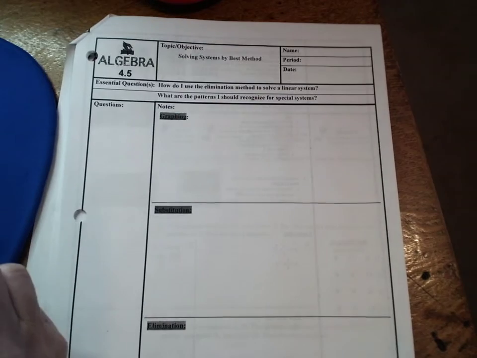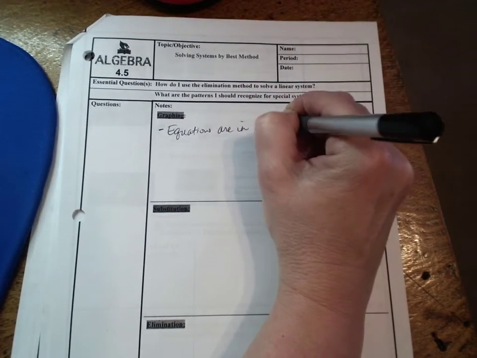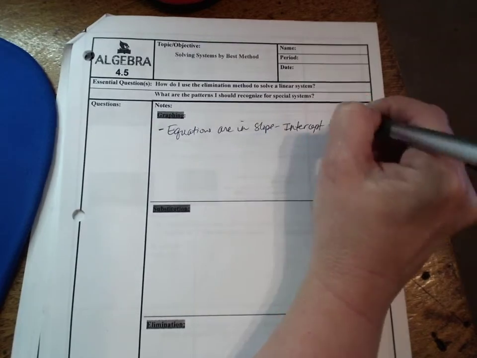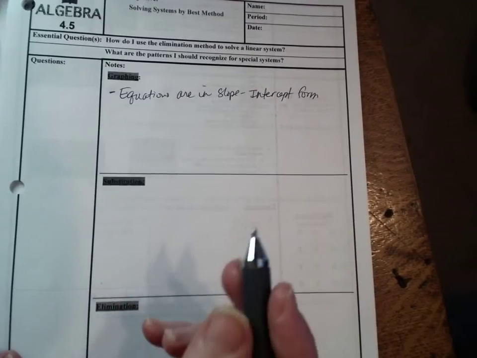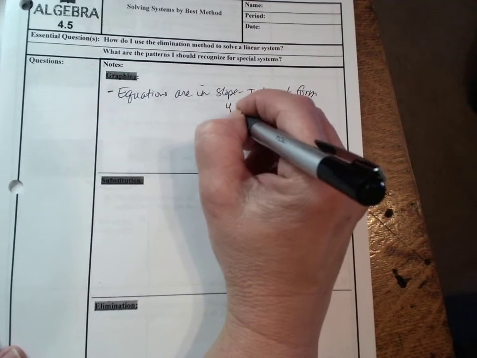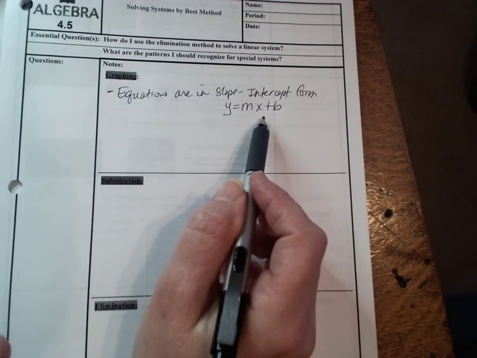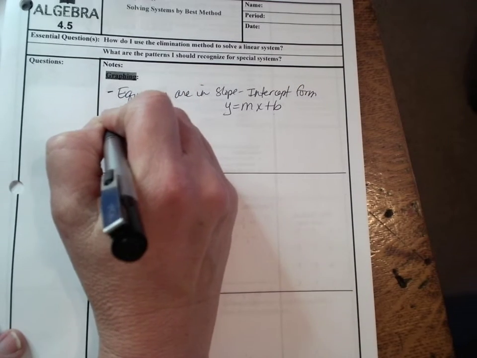See, when the equations are in slope-intercept form, the form looks like y equals mx plus b. Or they can be written y equals mx plus b.